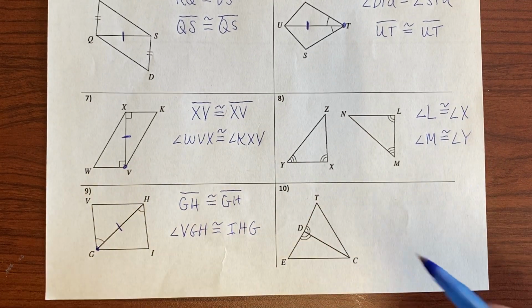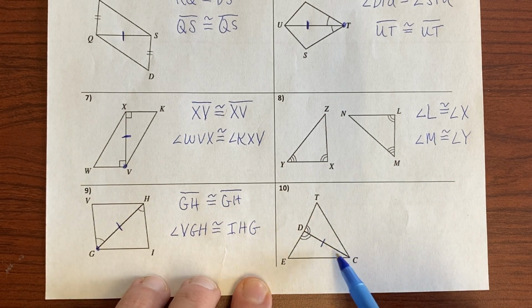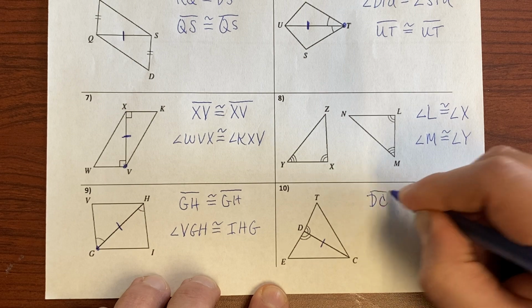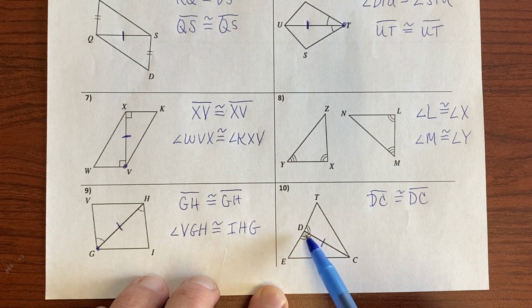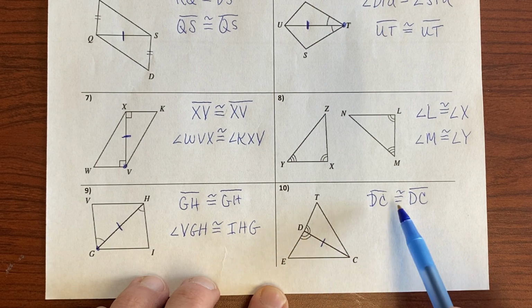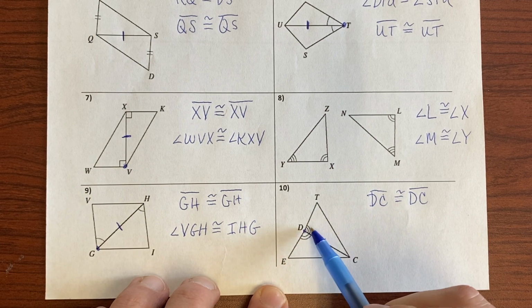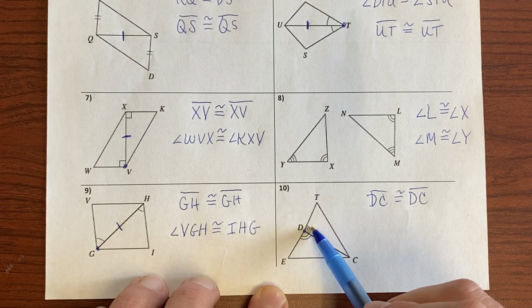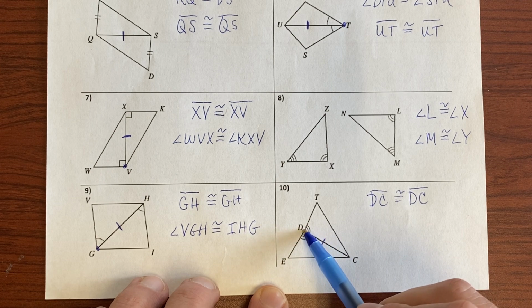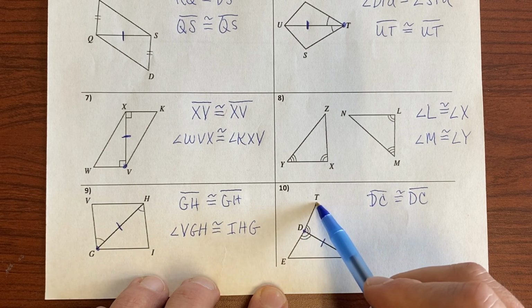Problem number 10. Once again, we have this common side here in the middle. So we see that DC is congruent to DC, because both of these triangles have that as a side length and it's shared, so it's going to be congruent. Now, for this angle right here, there are 2 angles here that are congruent. And I can't call them angle D because there's more than one angle at that vertex. So for the one on this side, I'm going to make sure the D is in the middle, but I can call it either TDC or CDT.